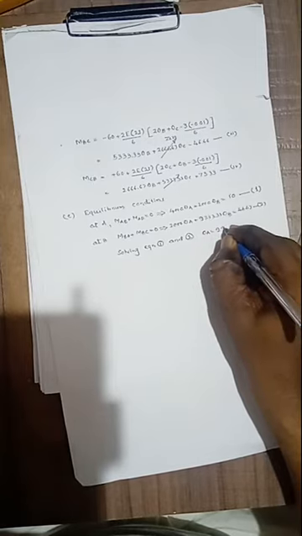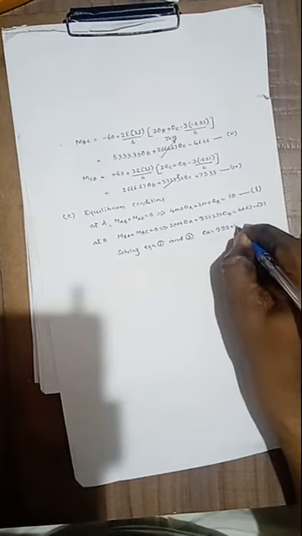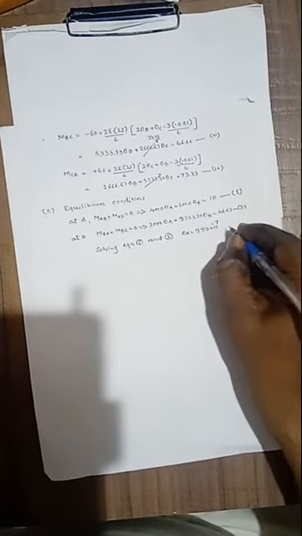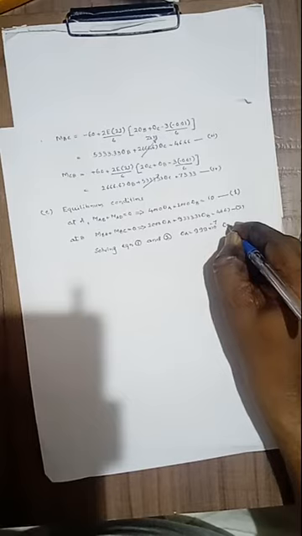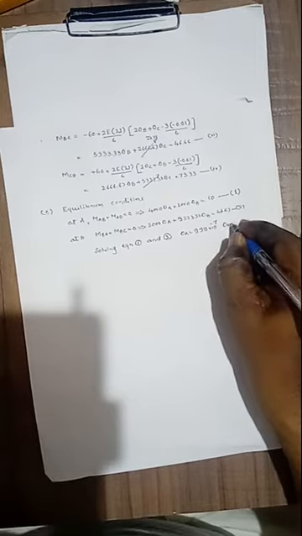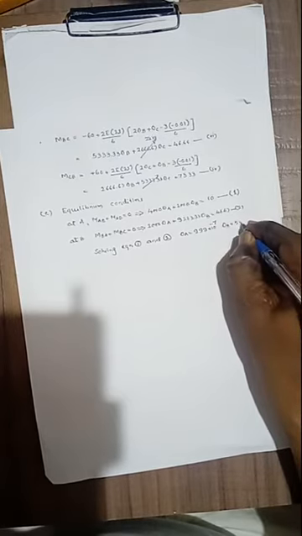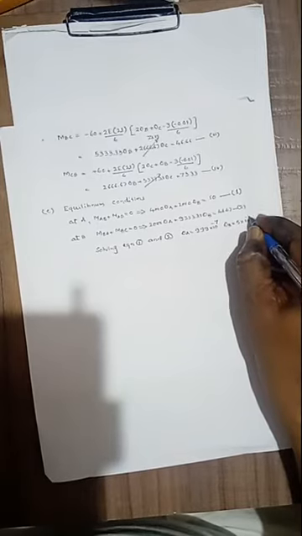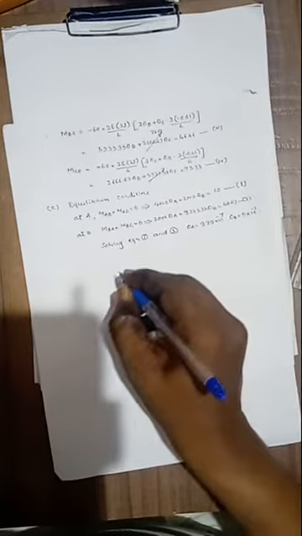Theta A equals 9.99 into 10 to the power of minus 7. Here the value of the flexural rigidity has been given, hence the result is free from flexural rigidity. It is a numerical value.